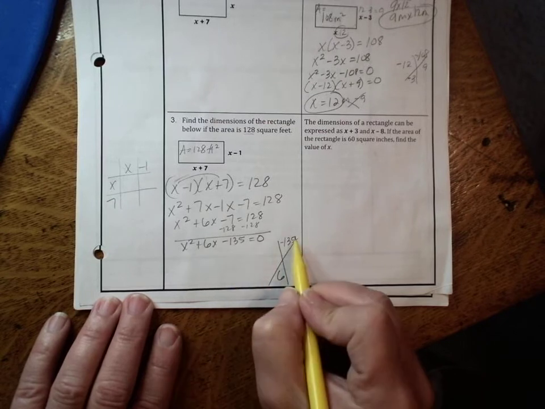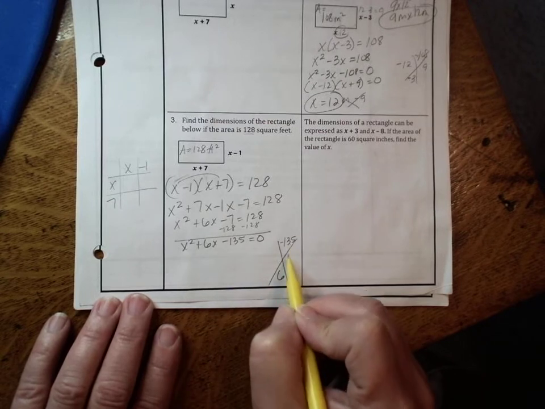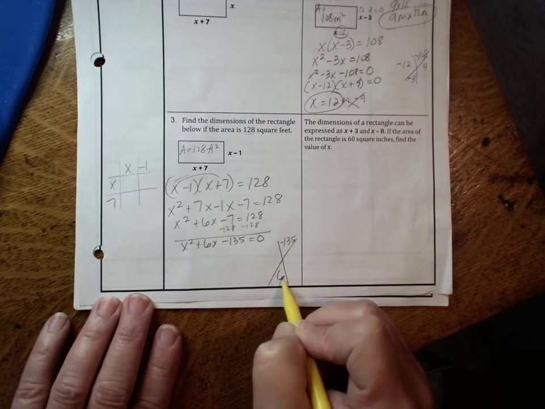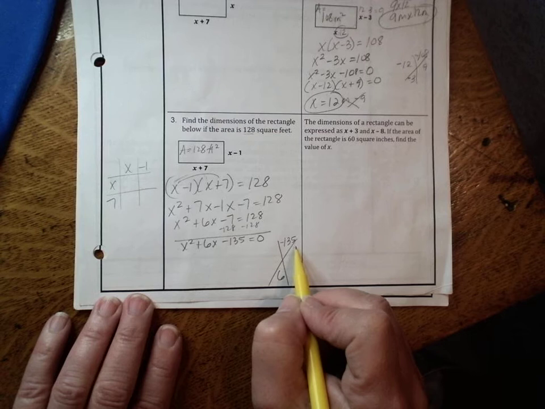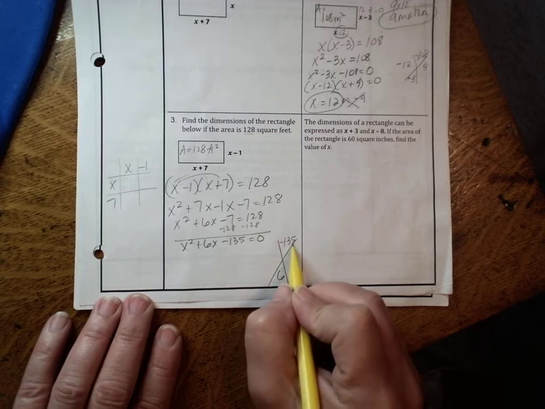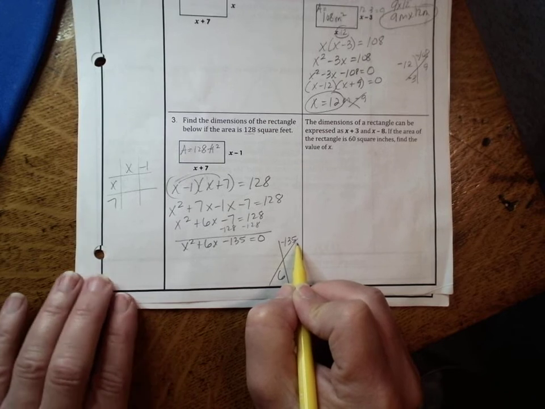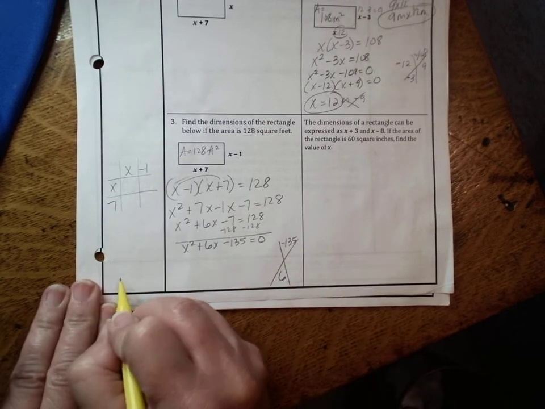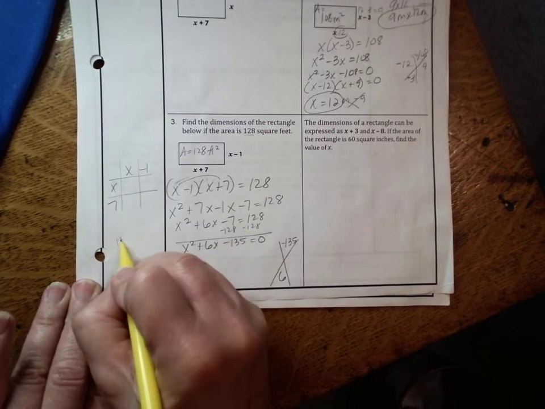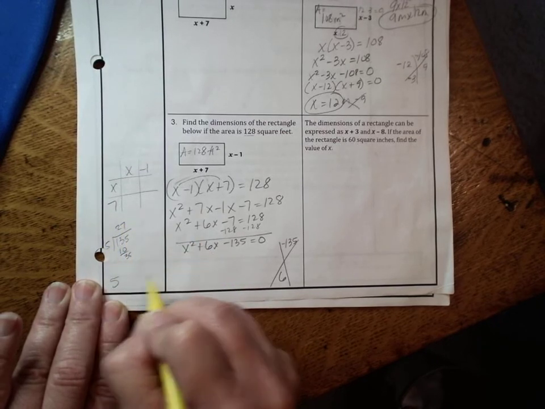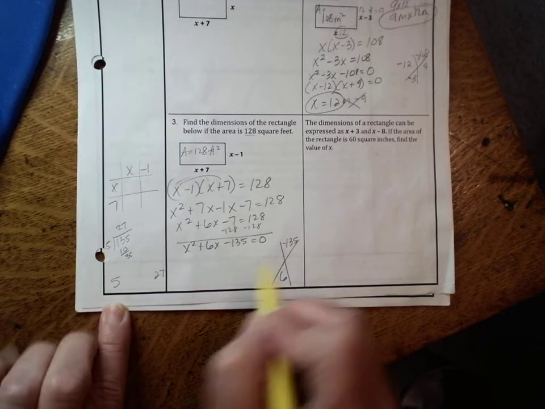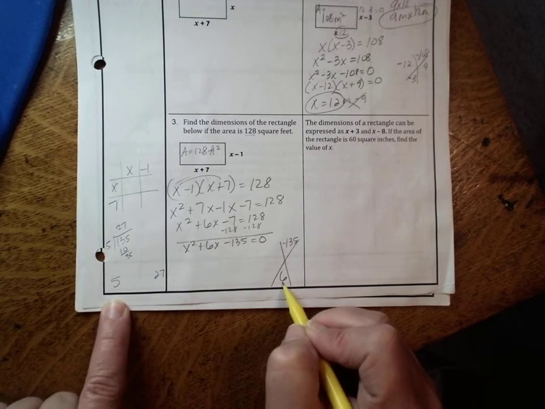So we have to think of numbers that multiply to get 135, but are 6 apart. If it ends in a 5, we know 5 goes into it for sure. So 135 divided by 5 is 27. So 5 and 27. Well, that's not going to have a difference of 6.